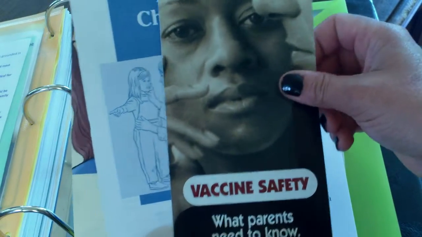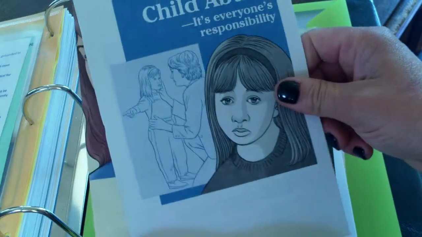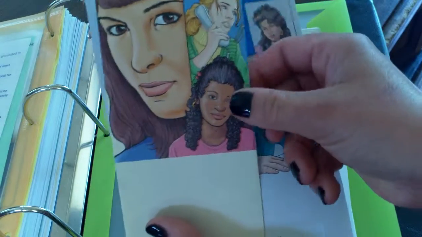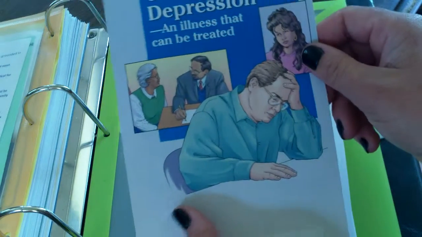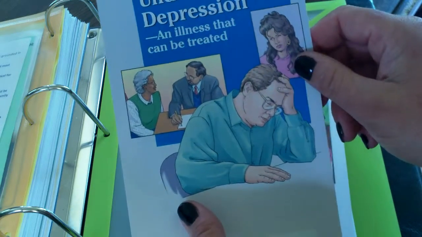Vaccine safety, what parents need to know. Reporting child abuse, how you do it and what to expect. Sex, Lies, and Staying Alive, Women with HIV, and an Understanding Depression brochure.